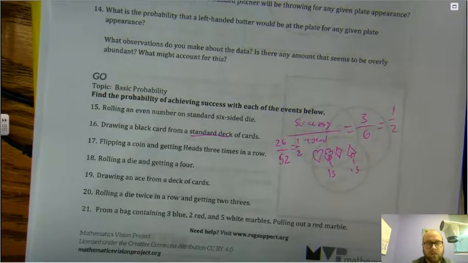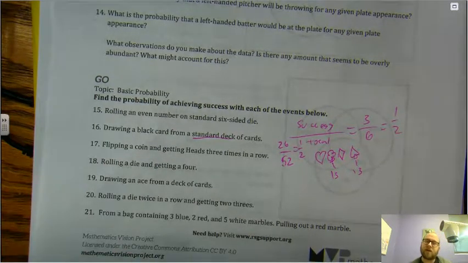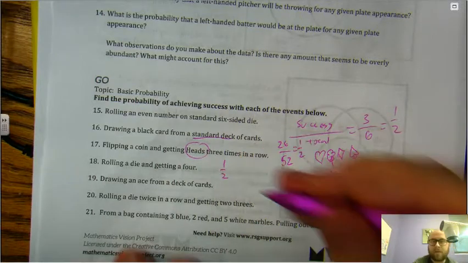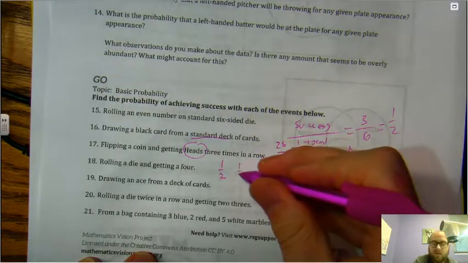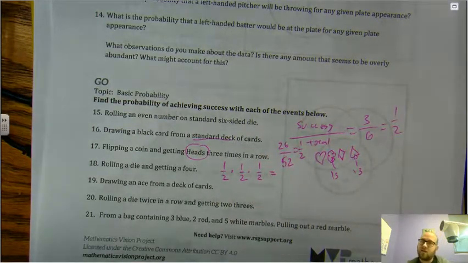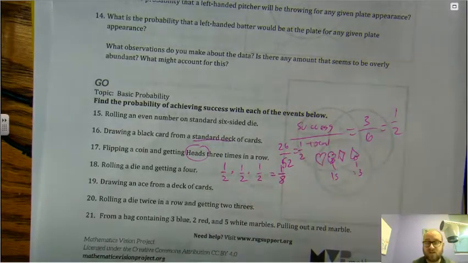Okay. A coin has 2 sides. I hope I don't have to explain that. But then it asks, what's the probability of flipping a coin and getting heads 3 times in a row? Well, when we're doing probability, when it's multiple successes in a row, what we do is the probability of flipping and getting a head is a half. Then flipping a head is a half. Then flipping a head is a half. So to get the combined probability of getting head, head, head, 3 heads in a row, it would be a half of a half of a half, or a 1 in 8 chance of that happening.